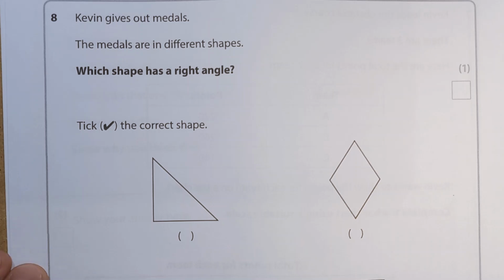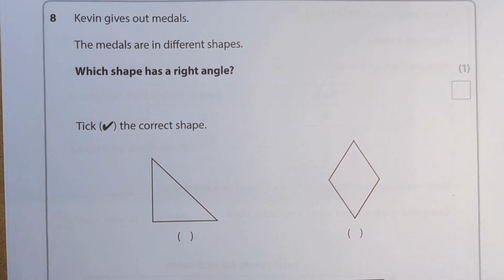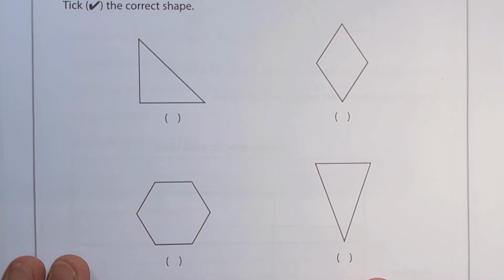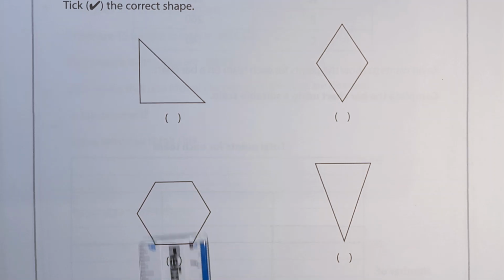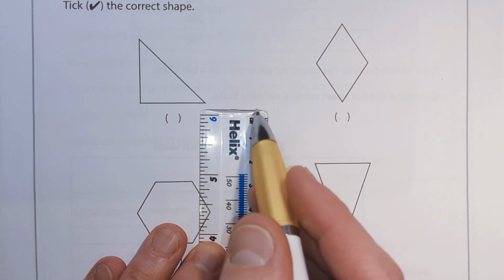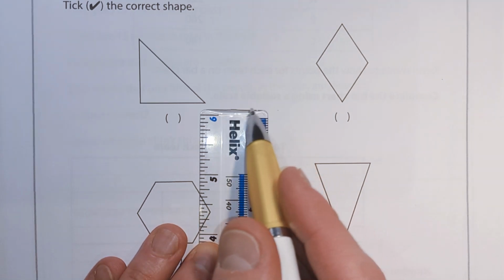Question 8. Kevin gives out medals. The medals are in different shapes. Which shape has a right angle? It tells us to tick the right shape, and we've got 4 to choose from. Well, a right angle is a 90-degree angle, or think of it as like a proper corner. So if I look at my ruler, it's rounded here, but if you imagine that was sharp, that would be a right angle.